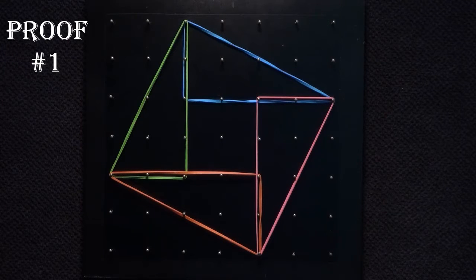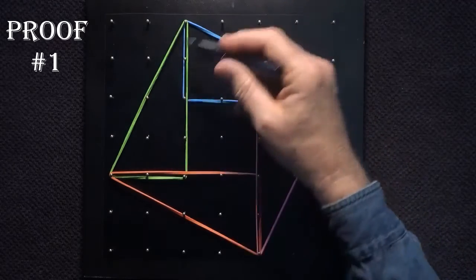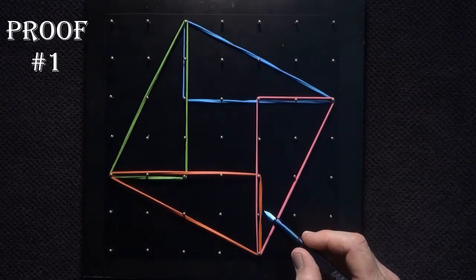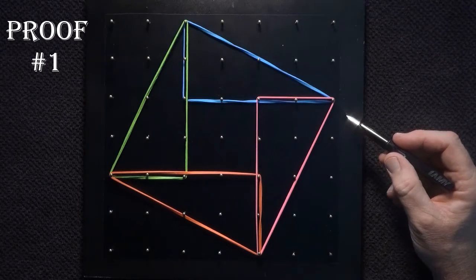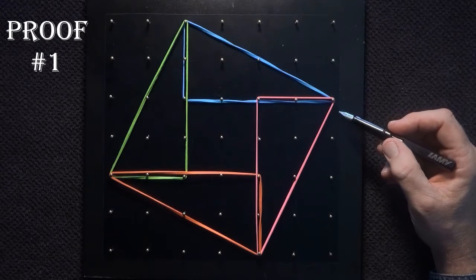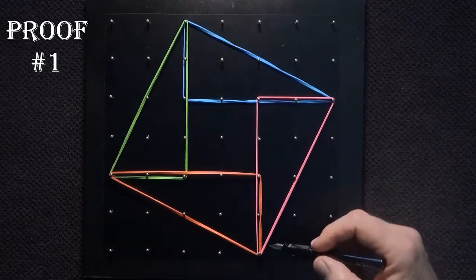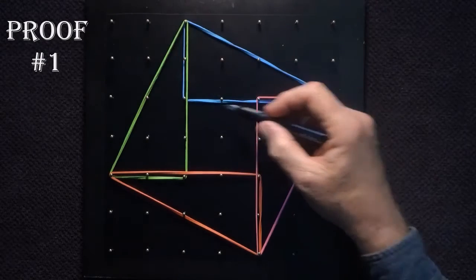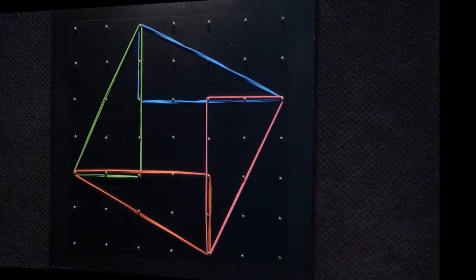Algebraic proof number 1. If you form 4 right triangles on the geoboard, and we'll make the shortest side A and the other side B, and the hypotenuse of course is C. So the area of this square is C squared. Now the 5 areas within that square will be the 4 right triangles, which are identical, and this square, which has a side of B minus A.